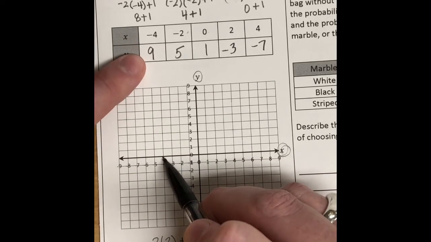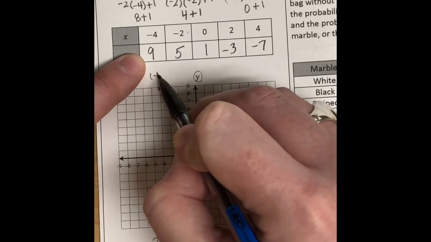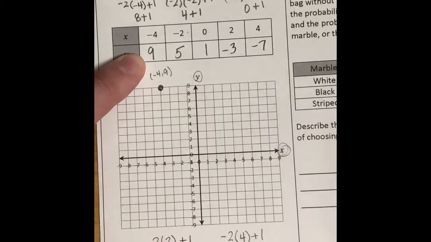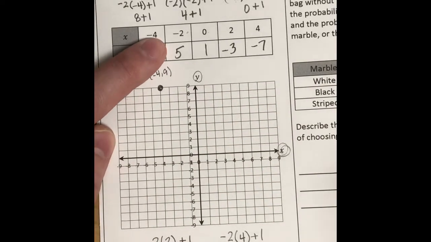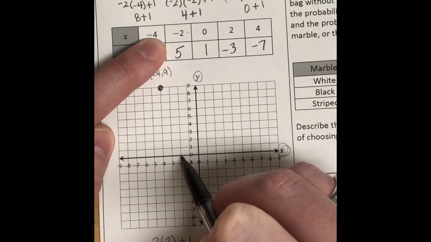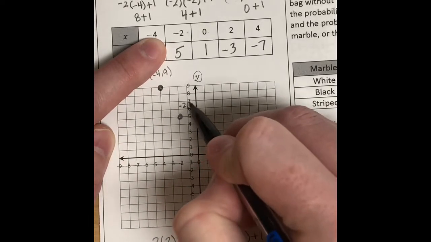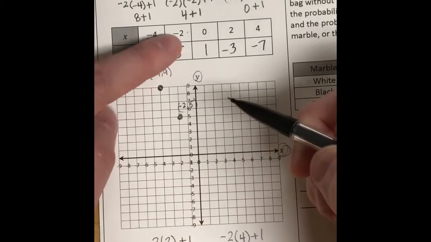But then we're going to go up because positives are up, all the way to 9. There's my first dot. This is -4 and 9. Okay, second one, -2. That means I'm going to go back -2, up to +5. There is my -2 and my +5.